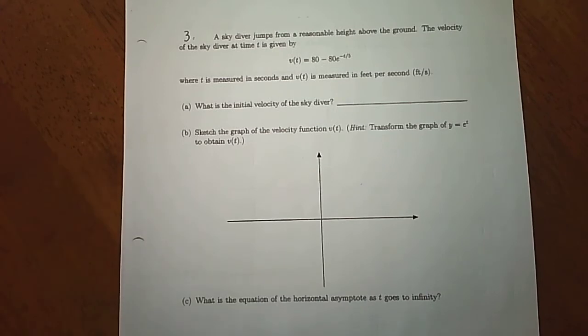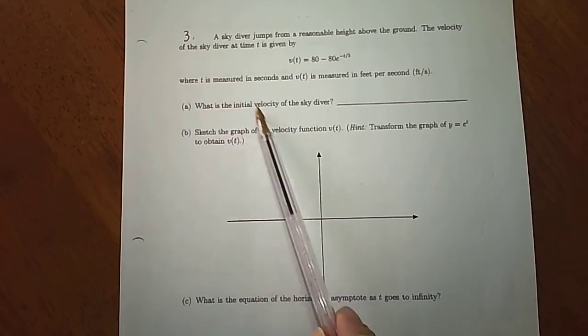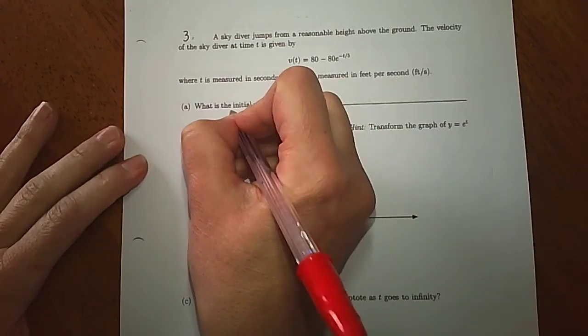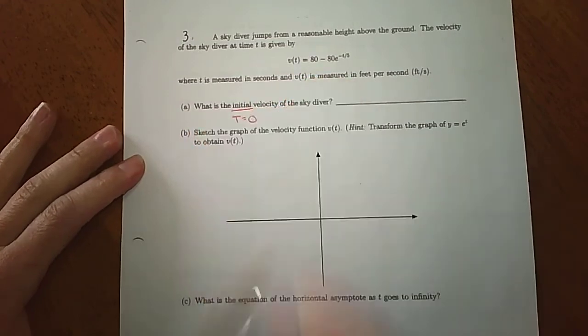It says a skydiver jumps from a reasonable height above the ground. The velocity of the skydiver at time t is given by v of t equals 80 minus 80 e raised to the negative t over 5, where t is measured in seconds and v of t is measured in feet per second. All right, what is the initial velocity of the skydiver? Now, initial means beginning. What time would that represent? Initial time. An initial time would be t equals 0.